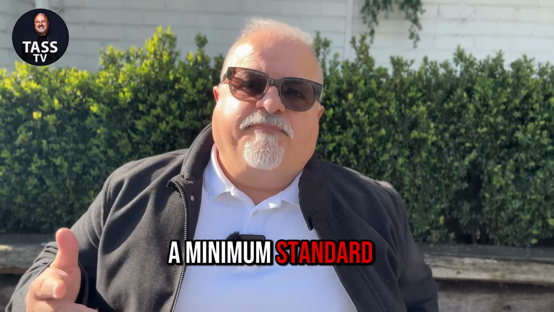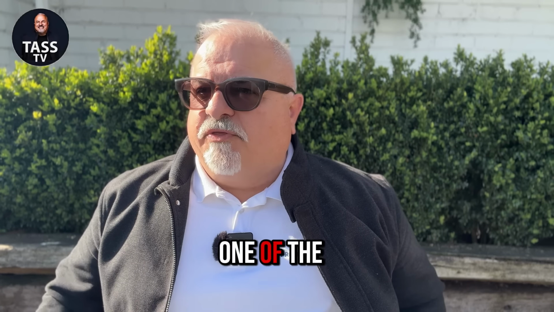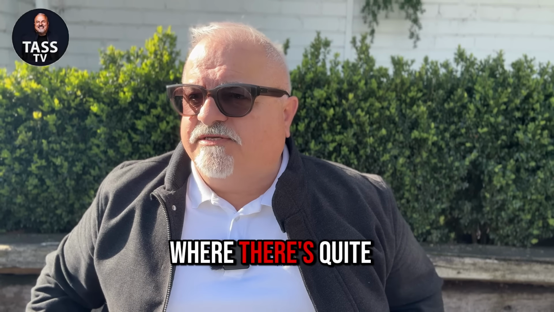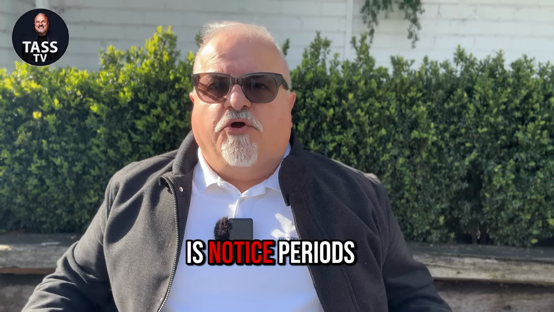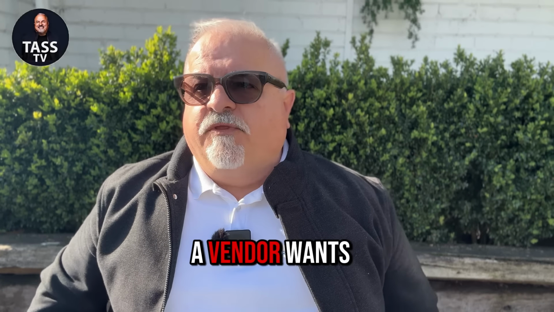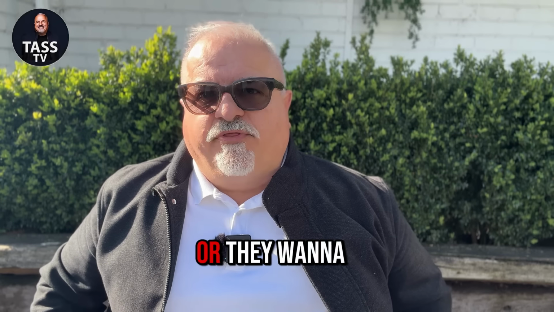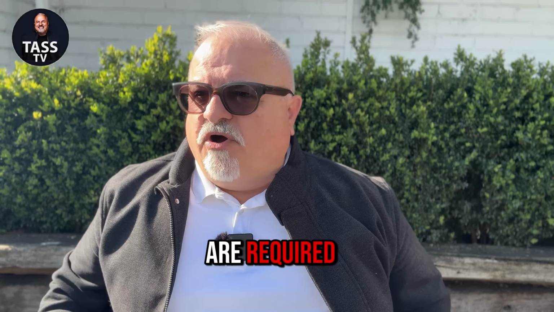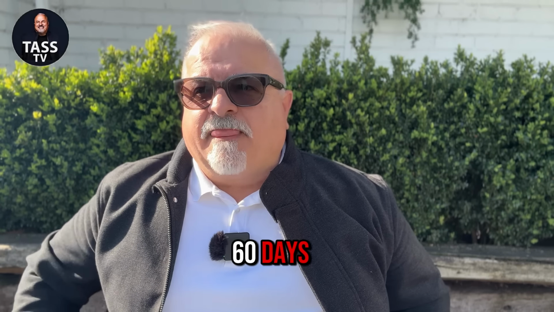So when I'm buying residential property, that's one of the things I'm looking at and letting the buyers know. Look, the other issue where there are quite a few disputes is notice periods, when an owner, a landlord, a vendor wants to either move into a property or sell it. There are minimum notice periods that are required, and they're typically 60 days.